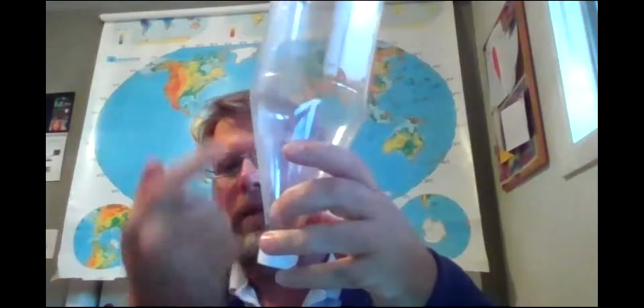Okay. If we put this on here, then we can't get the water up. So we don't want to do that. We want this to stay open so water can go up, but dirt stays in.